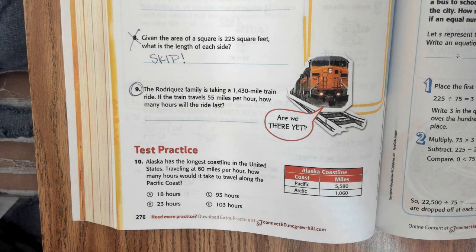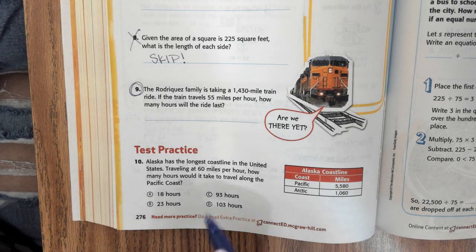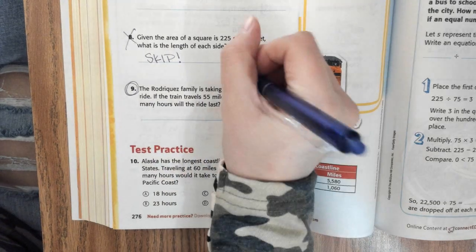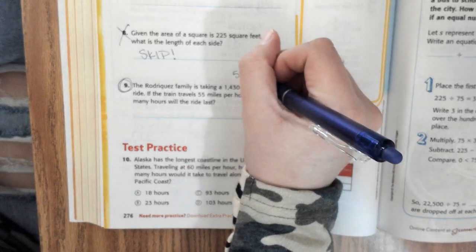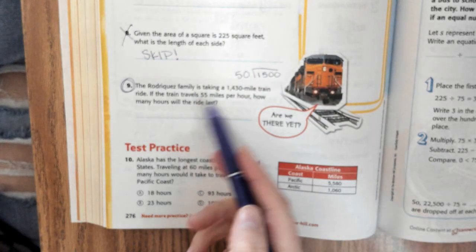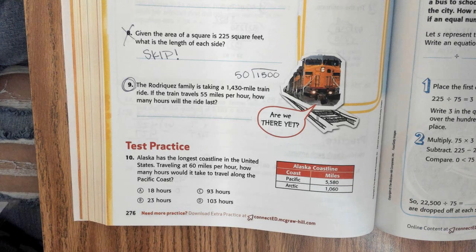I'm going to think about 50 into 1,500. I'm kind of rounding and estimating, because I know 5 goes into 15 well, or 50 goes into 150 easily.